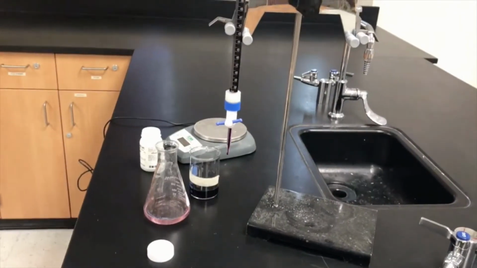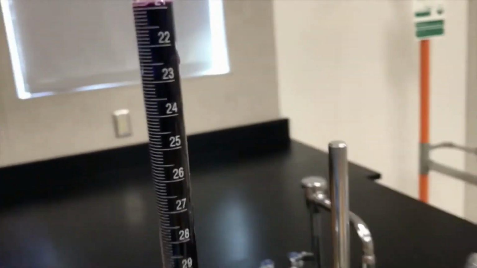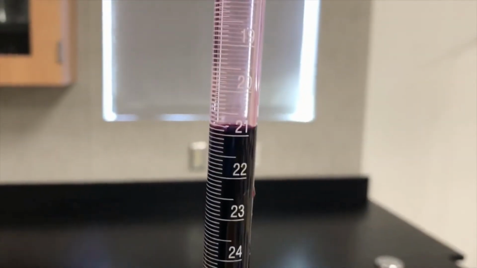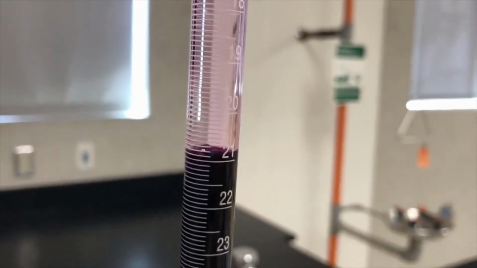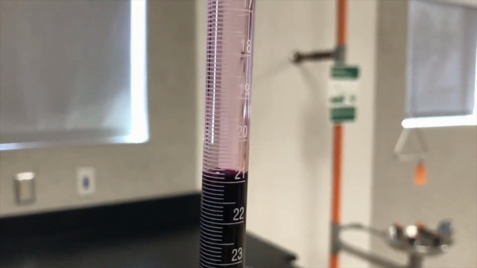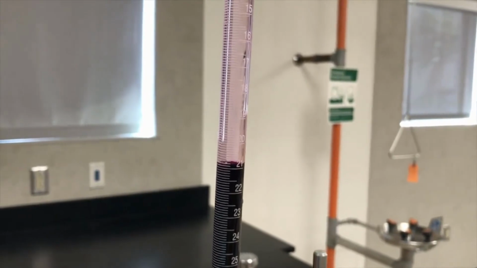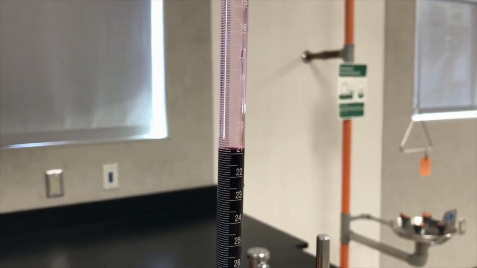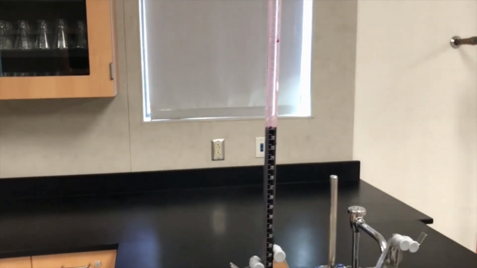Okay, so now I want to measure the volume, so I would go here. I would look at where the volume is. Okay, and I would notice that's at 20, see where the meniscus is at, it's kind of hard to read, but I would say 20.8. So that would be my final volume. So you subtract final minus initial, and you've got the volume of potassium permanganate you used in order to titrate the ferrous ammonium sulfate.